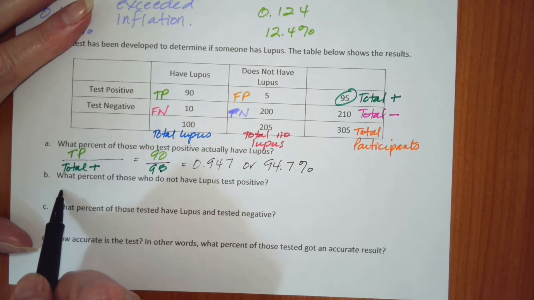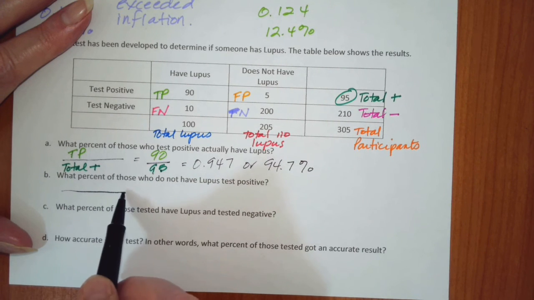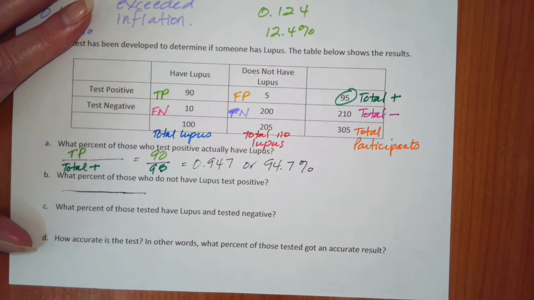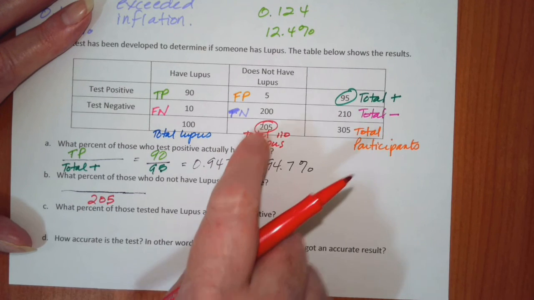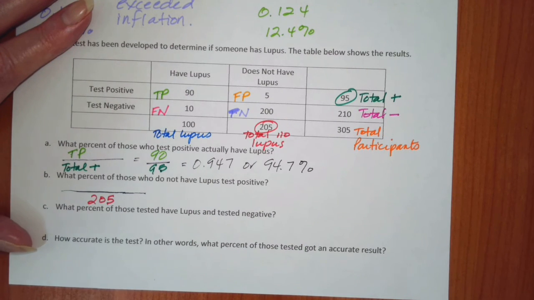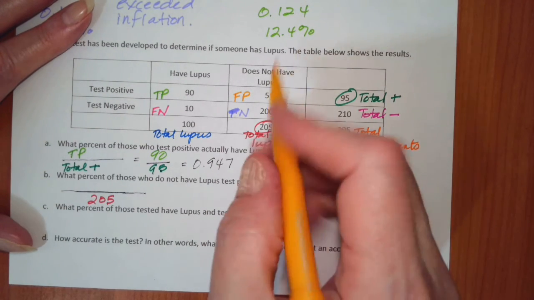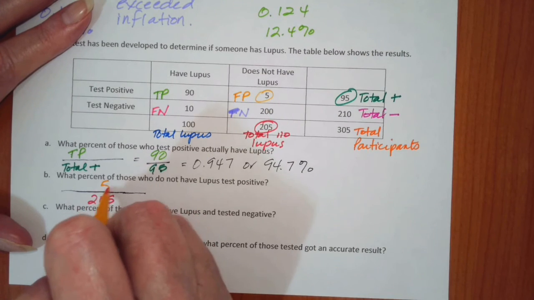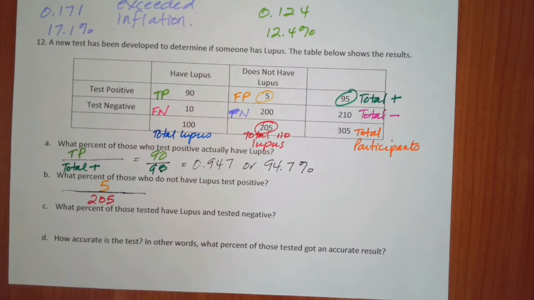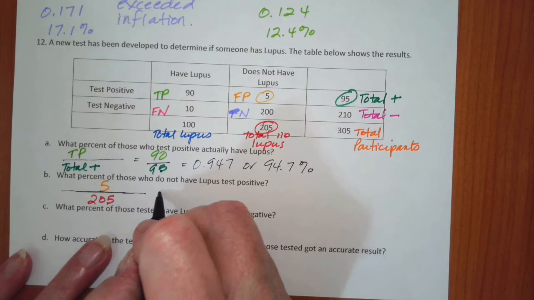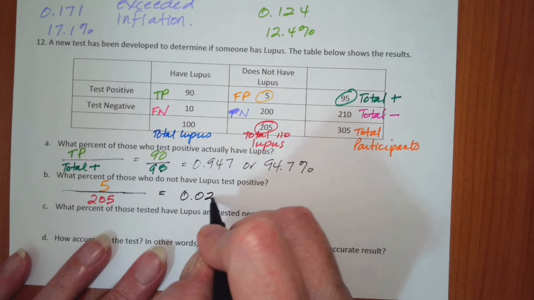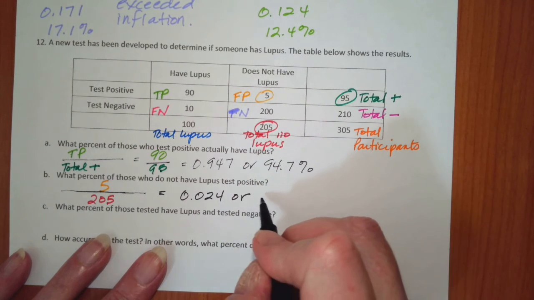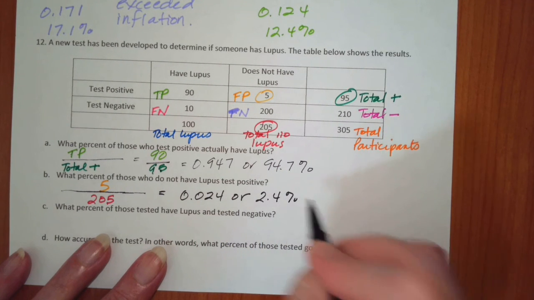All right, next we're going to find the ratio, the percent of those who do not have lupus. So 205, how many out of those test positive? Those are our false positives. And when you do that division, you get 0.024 or 2.4%.